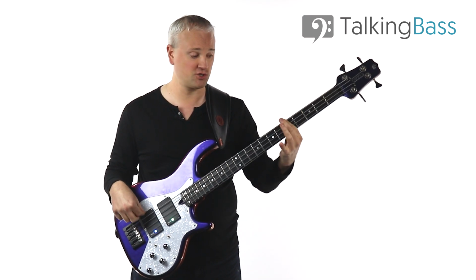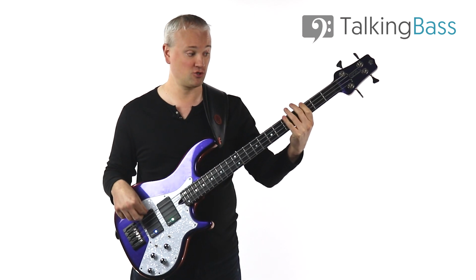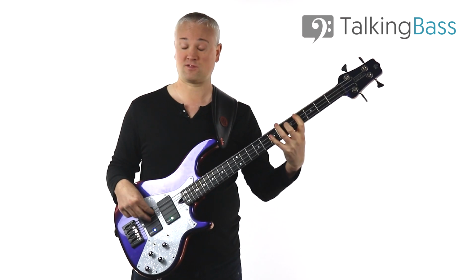Okay, so you'll already know that the G and the A there, those notes are there on the fret markers from the fret marker tests.